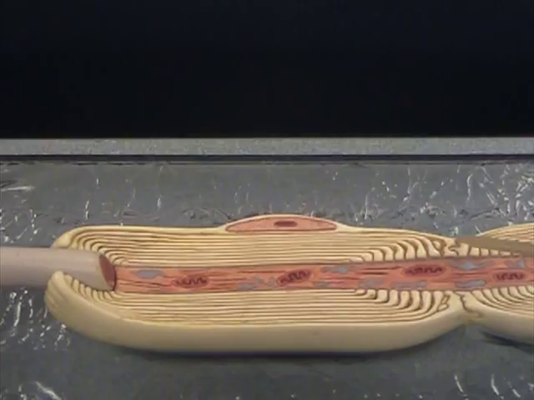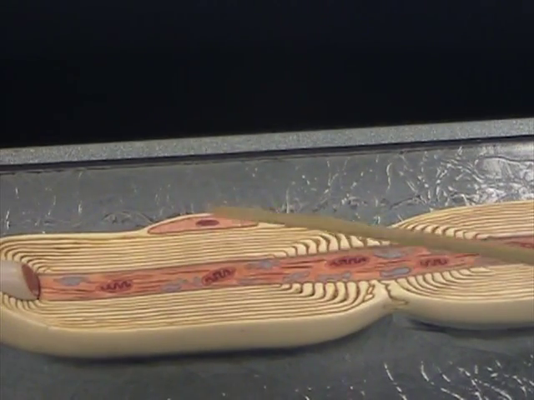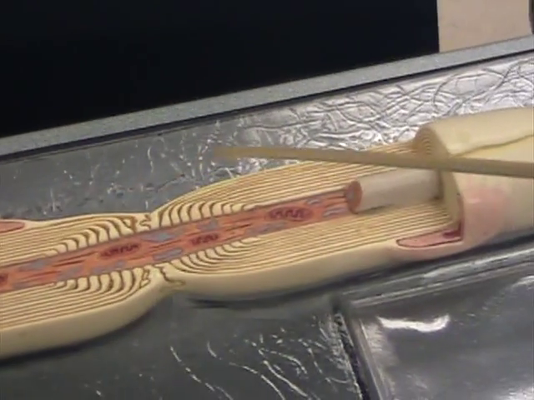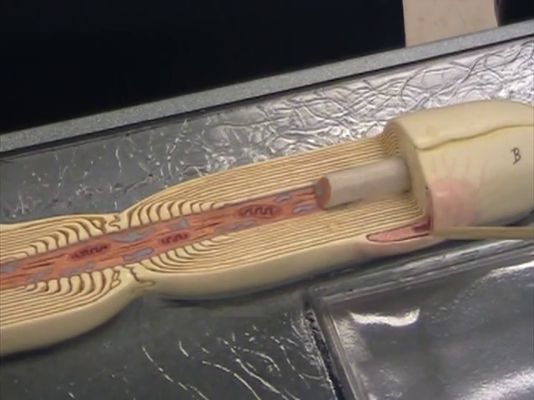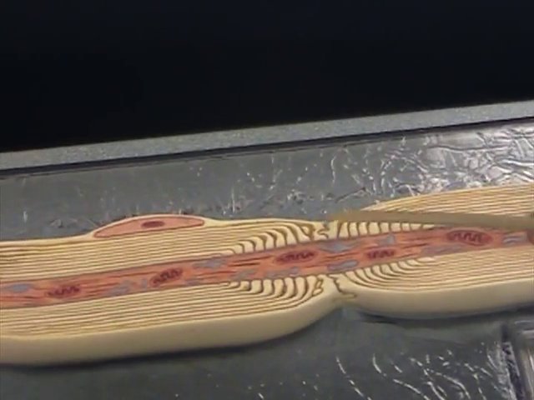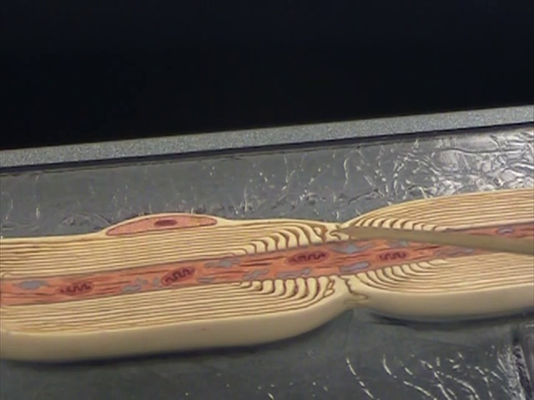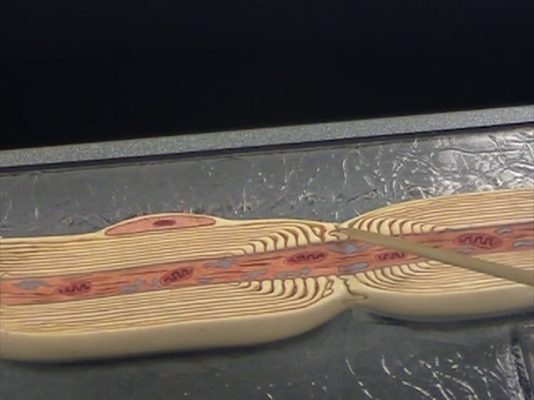Also, we'll notice here where you've got one Schwann cell and a second Schwann cell, but they're connected at a joint just here known as the node of Ranvier. And if you remember, the node of Ranvier is a section that's very important when dealing with action potential transmission.